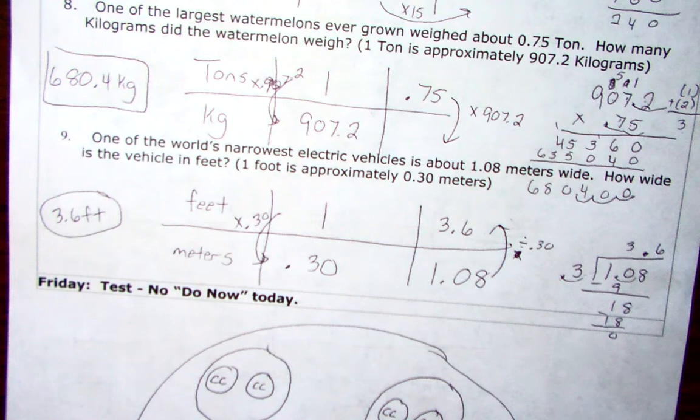Again, I cannot emphasize enough setting up one charts, especially with these conversions. It makes it so much easier. Alright guys, I'm going to make a whole bunch more videos. Make sure you watch them and study. This test is going to be very hard on Friday. All right, have a good one.